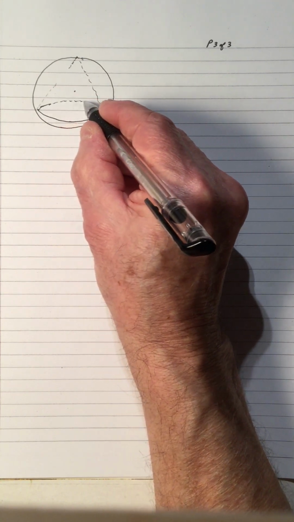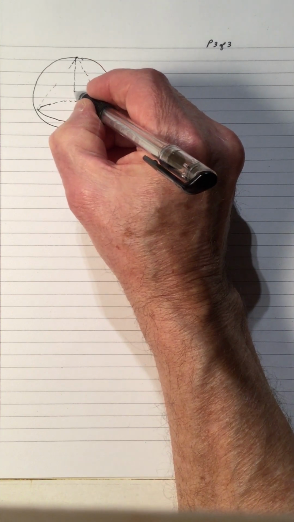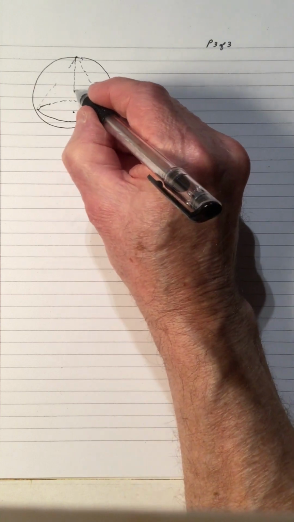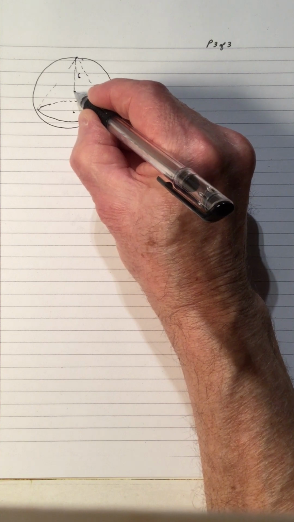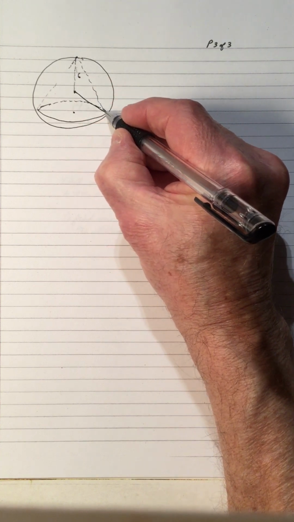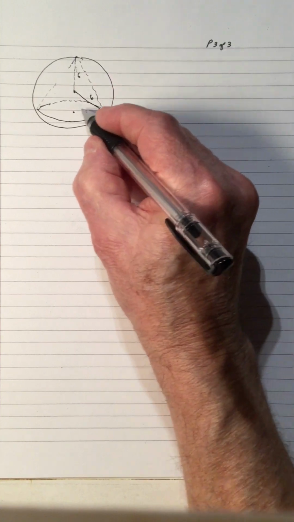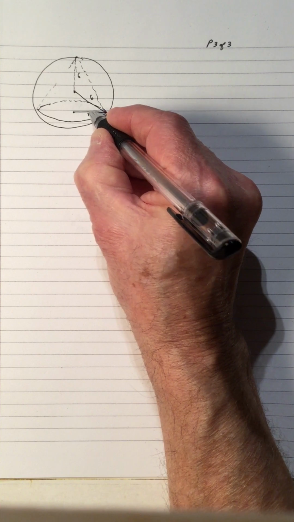This is dotted over to here, and this is coming down right to the middle here. So what we have is, this is 6, and this is the center of the sphere. So when I come to this edge here, that's a 6, and what I have here is the radius of the cone, r.